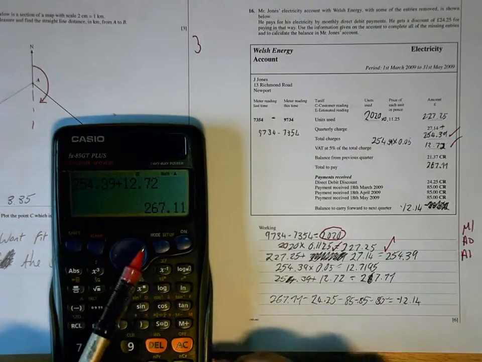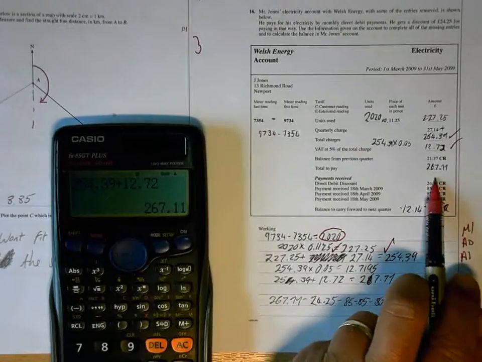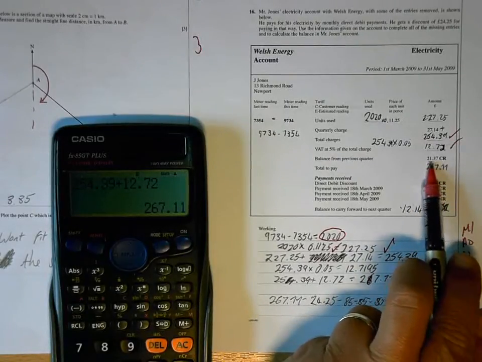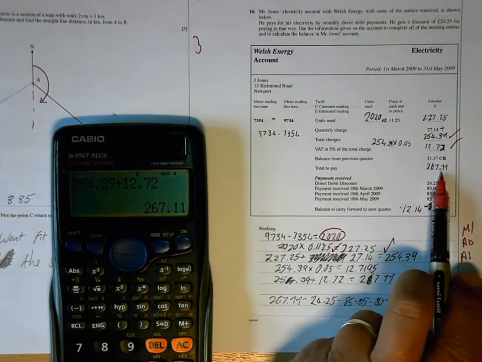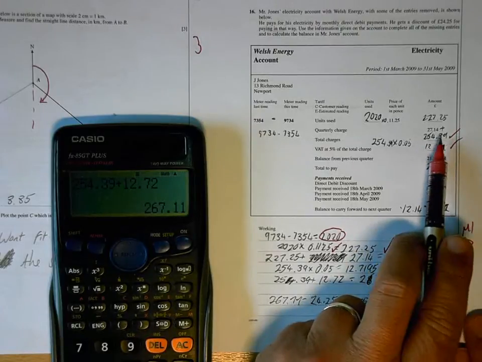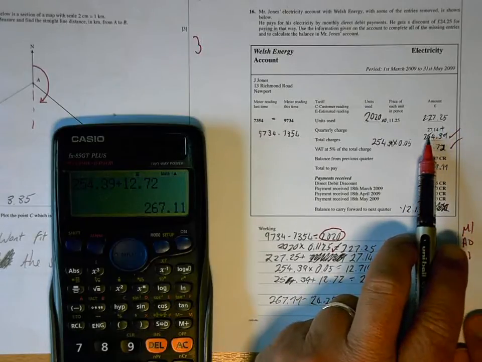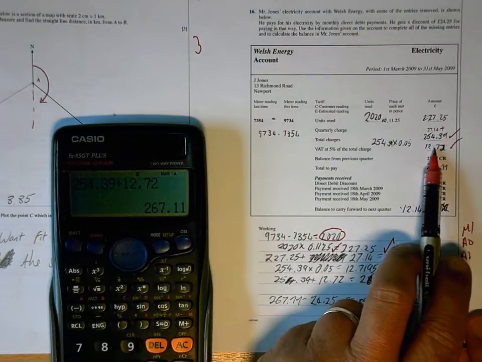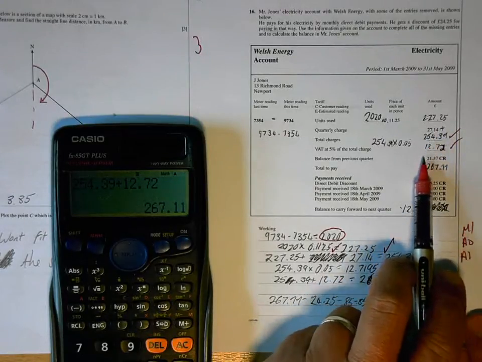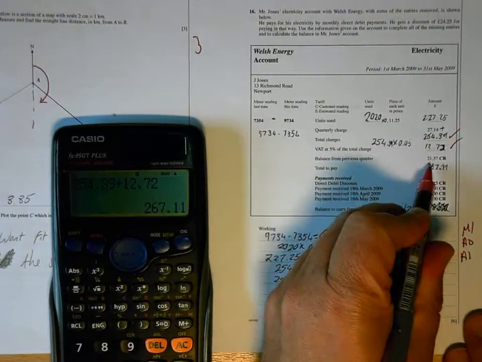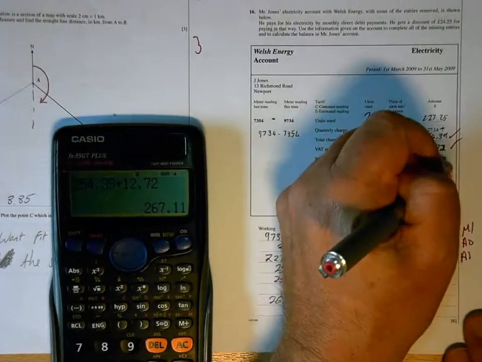But what you haven't done is you haven't then taken off this credit. Okay, 267.11 is what you get if you add the VAT onto the £254.39. So what you then need to do is subtract the £21.37.